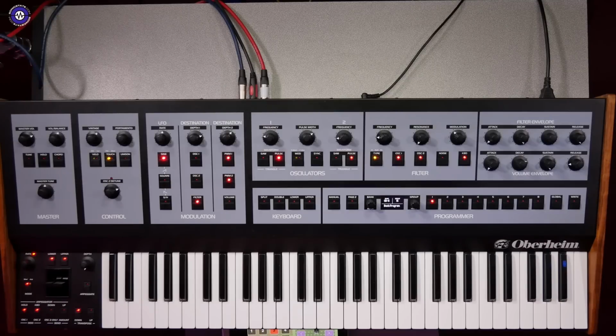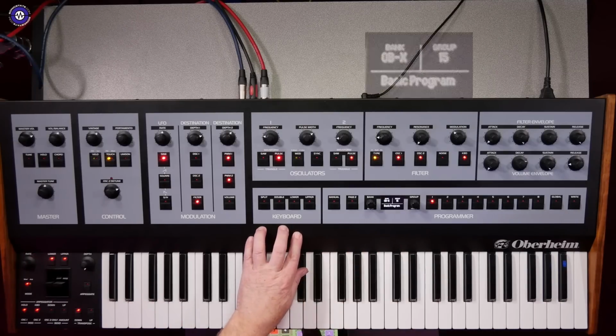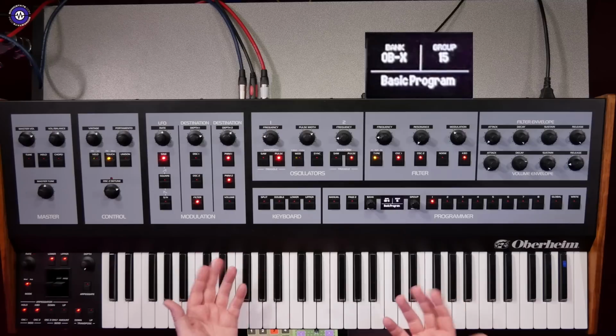So yeah, this is turning into a bit of a whopper, but I think with something of this largesse, it's worth spending a bit of extra time. One thing we haven't covered yet is the split and the layer mode. Getting into this is a little bit more involved than I thought. For the life of me, I couldn't figure it out.